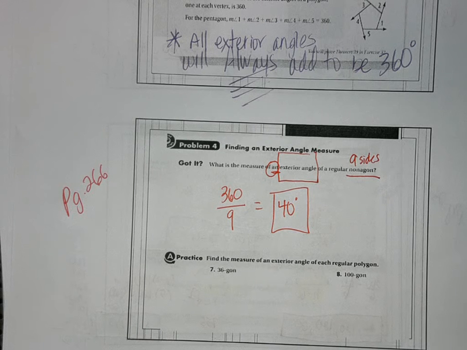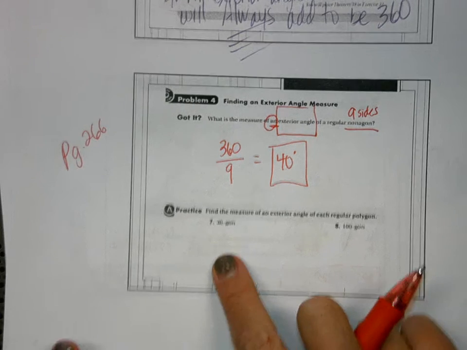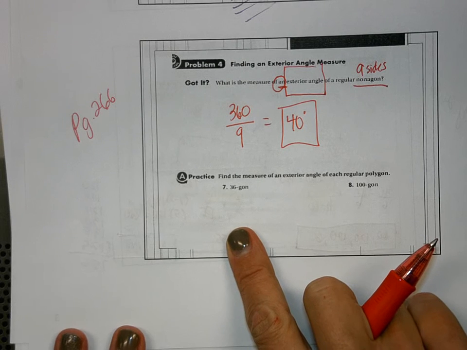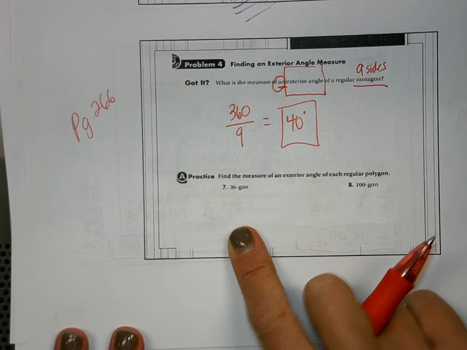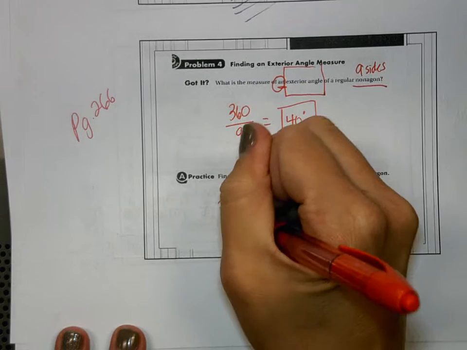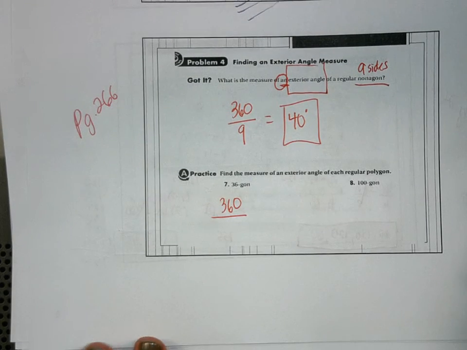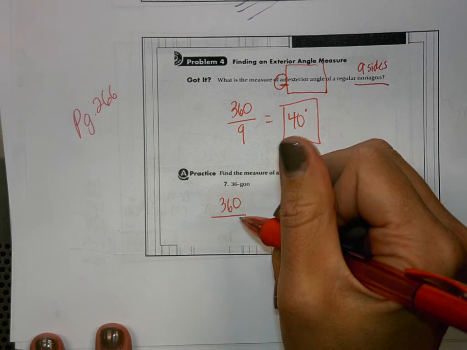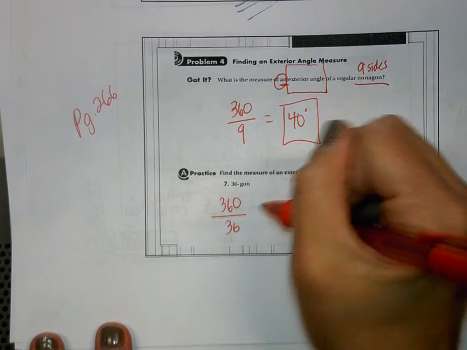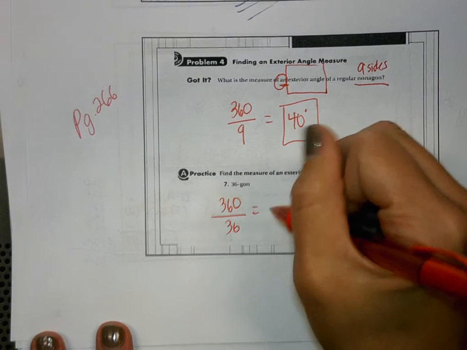So remember how I said interior is n, meaning we have to do the n minus 2? Exterior, do you hear any n in exterior? No. So we know that's the one that's going to be 360 degrees. Okay? So on this one, a 36-gon, how many degrees do the exterior angles add up to? 360, and to evenly distribute it, we're going to divide that by 36. And 360 divided by 36 is 10 degrees.